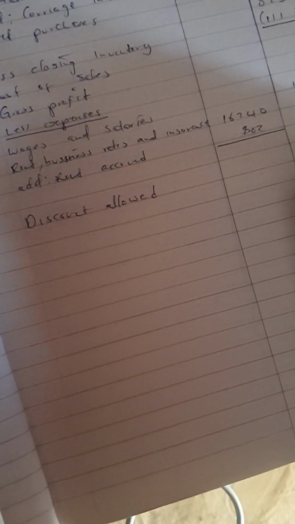Discount allowed is 3,415. Then we have director's remuneration, and the figure is 82,400. Except there's an accrual as well.